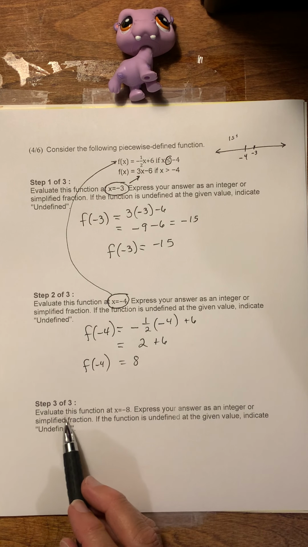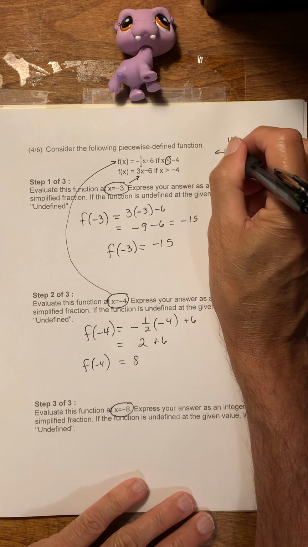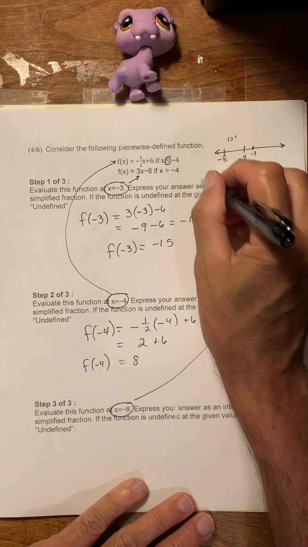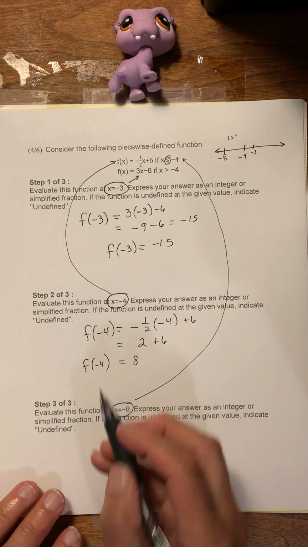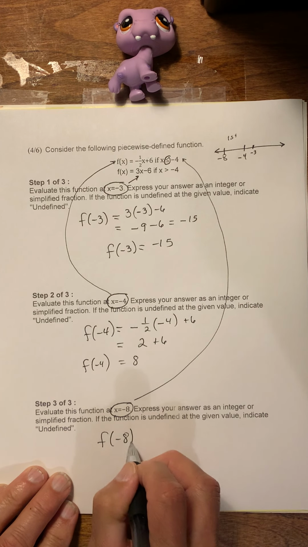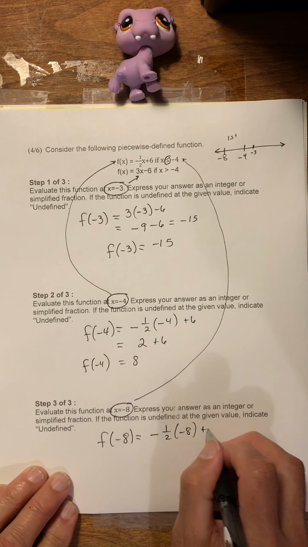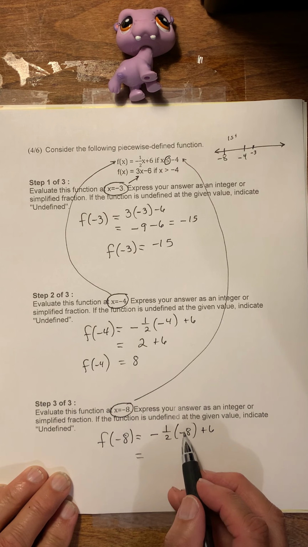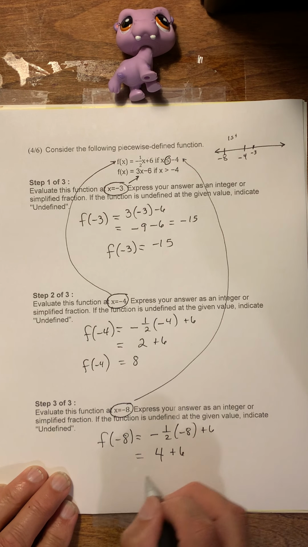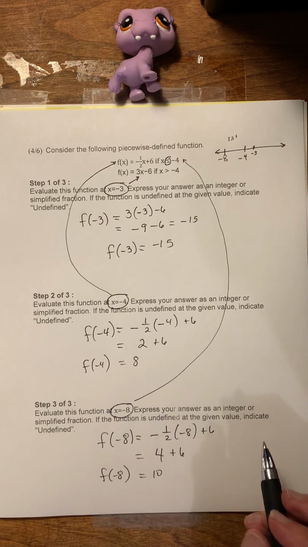All right, one more. Evaluate this function at x equals -8. All right, obviously -8 is over here. That means it's part of the first function. So I'm going to use the first function to evaluate x equal -8. f of -8 is -1/2 times -8 plus 6. Again, a negative times a negative is a positive. 1/2 of 8 is 4, positive 4 plus 6. f of -8 equals 10.